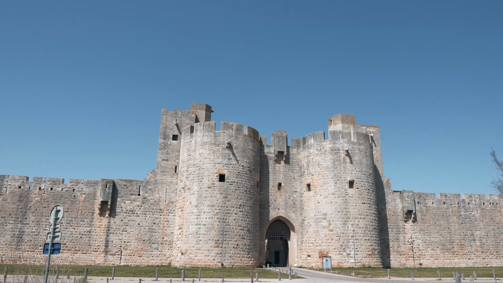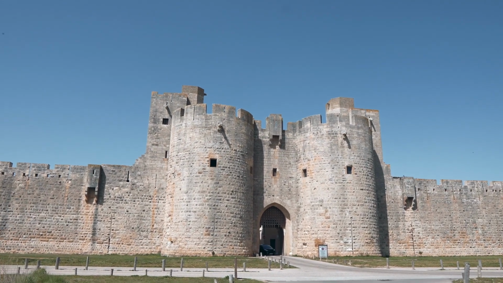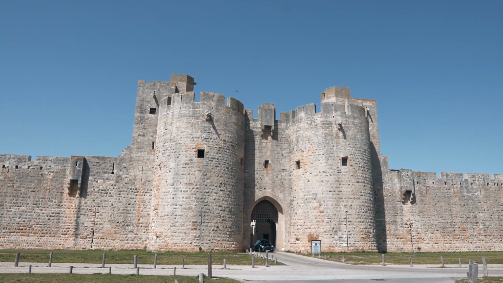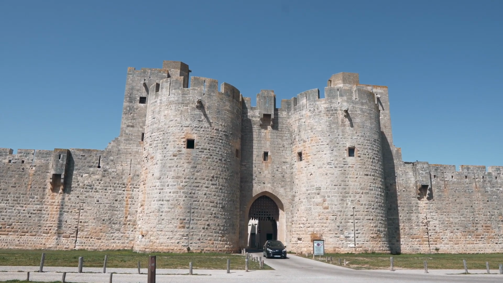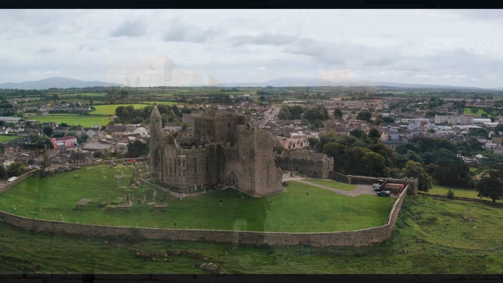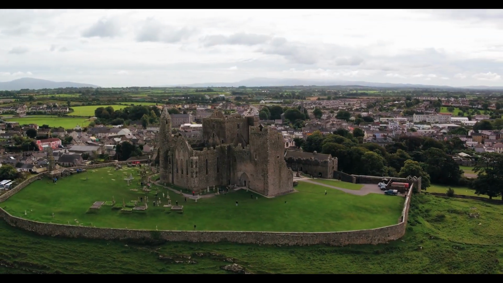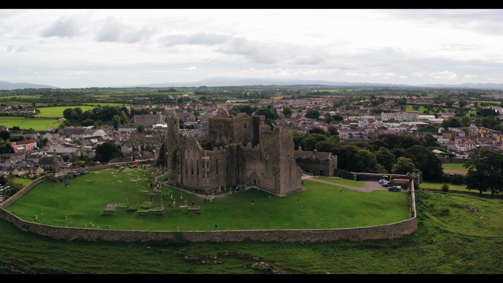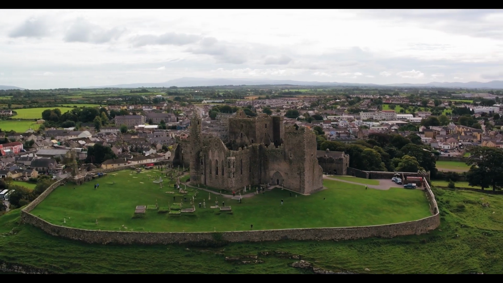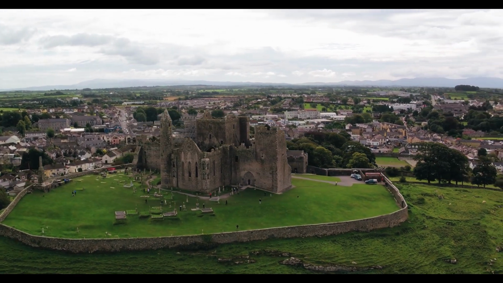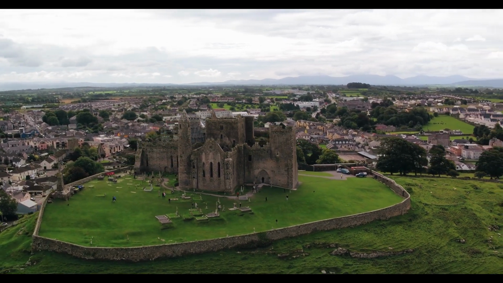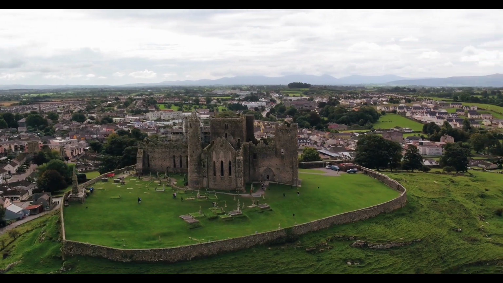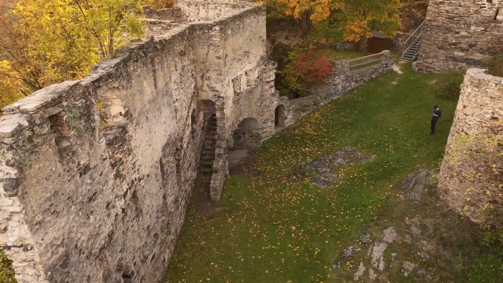Choosing the location. The location of a castle was a critical decision that determined its effectiveness and longevity. Strategically, castles were often built on elevated terrain to provide a defensive advantage and a clear view of the surroundings. Access to resources such as water, timber, and stone was essential for construction and sustainability. Moreover, proximity to trade routes ensured economic prosperity and control over commerce, further strengthening the lord's influence.